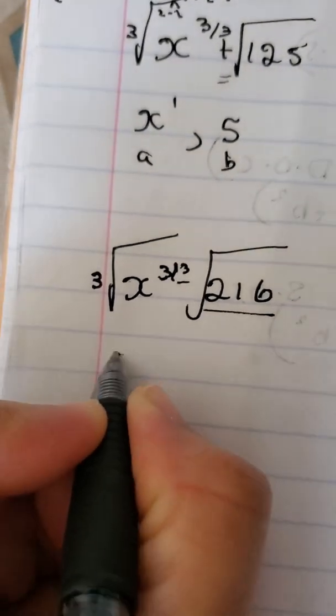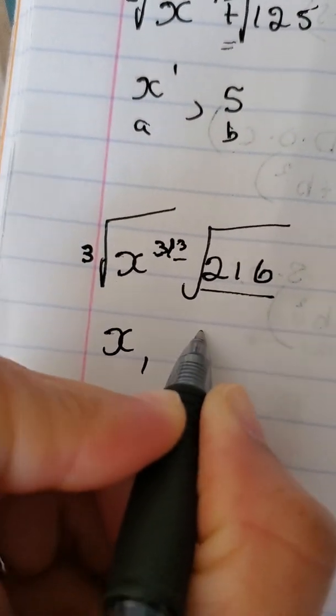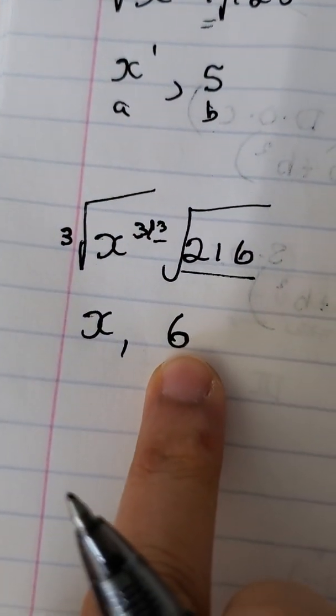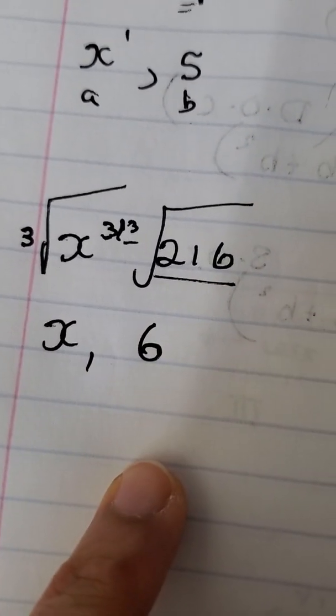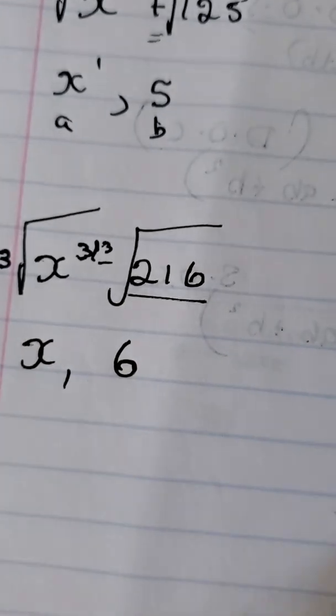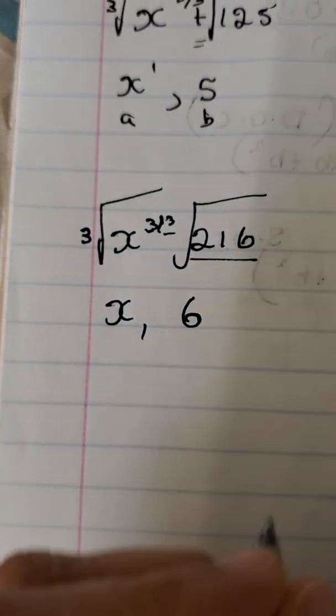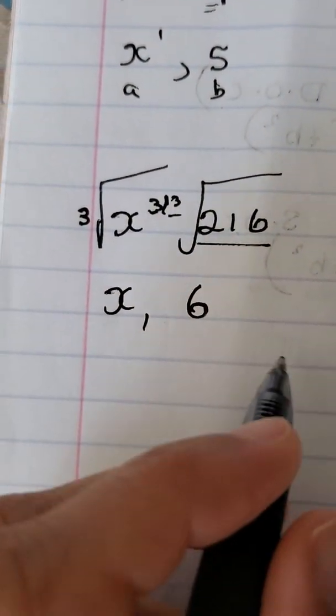These are like popular numbers. And I know that if I cube 6, I will get 216. But let's say you weren't aware of that, and let's say on the exam you were not allowed to use a calculator. So here is how I figure out my numbers.